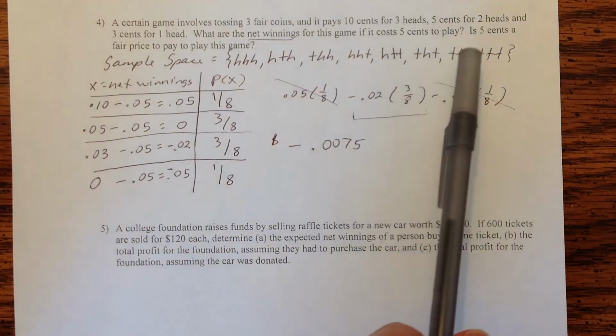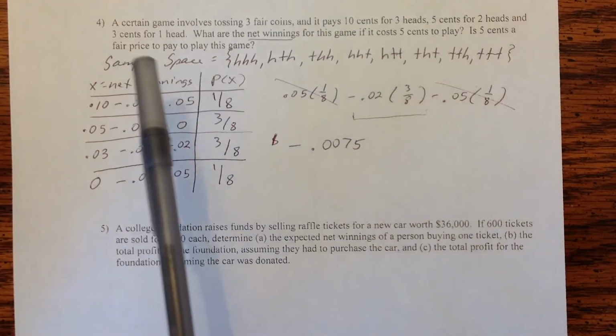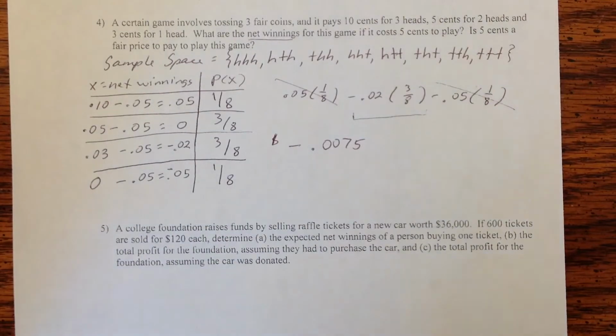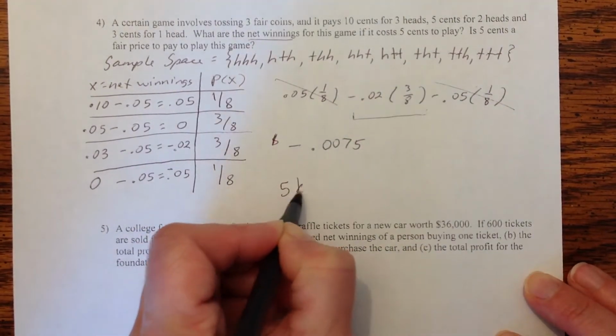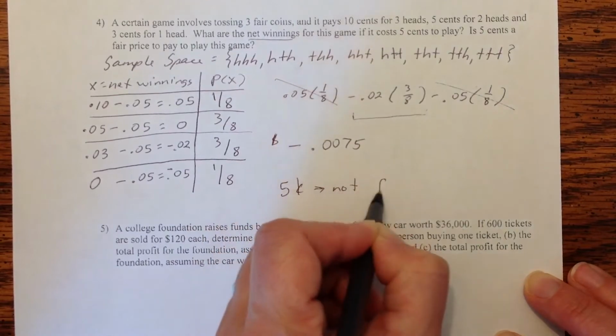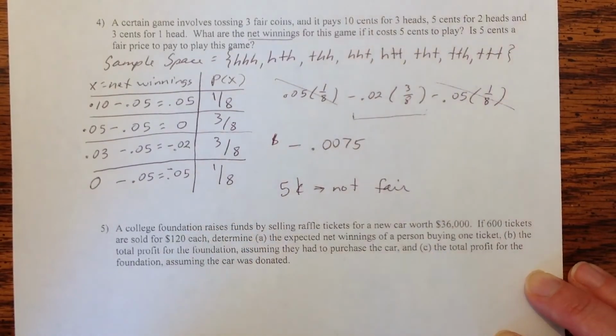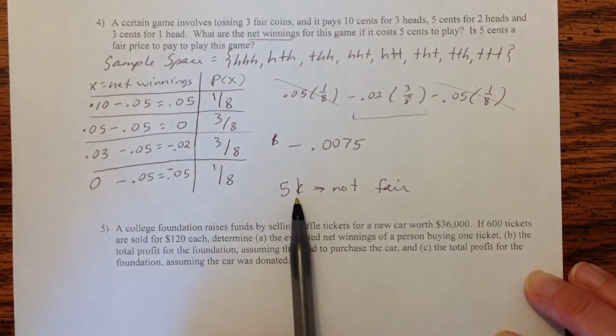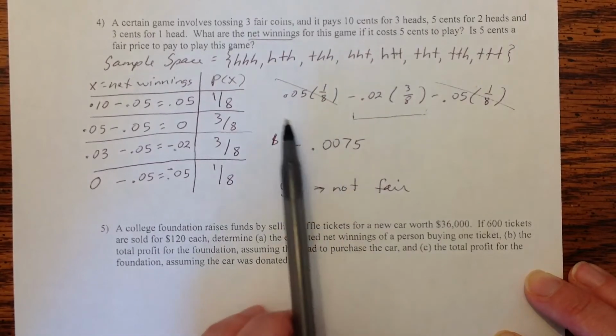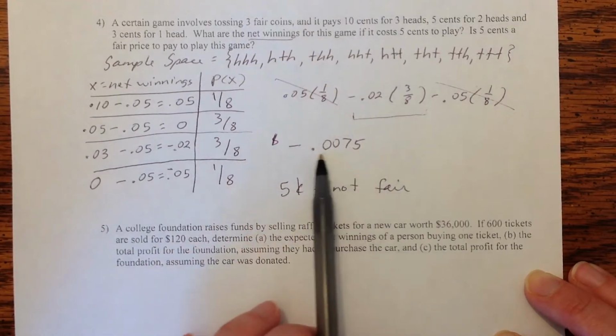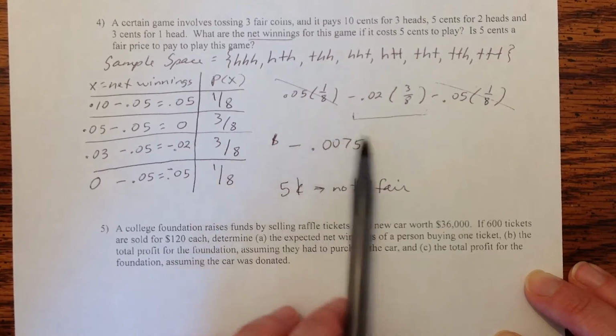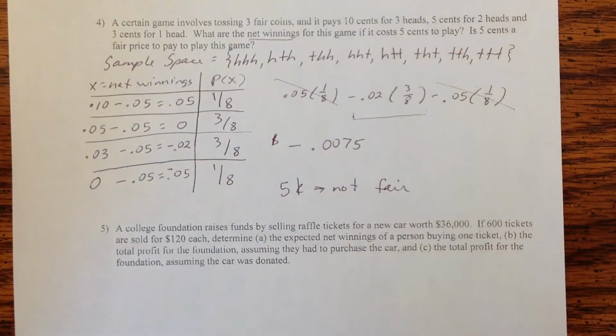So answering that second question, is 5 cents a fair price to play? Actually, no. 5 cents is not fair because we end up losing money. A fair price would be where the expected net winnings is actually equal to 0, meaning we don't have any better chance of winning or losing money.